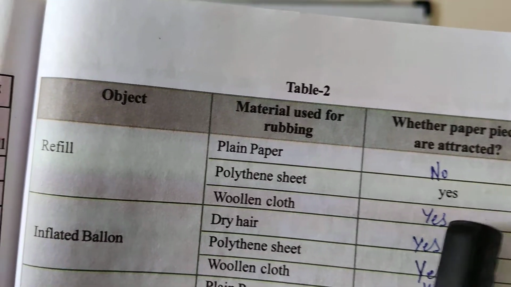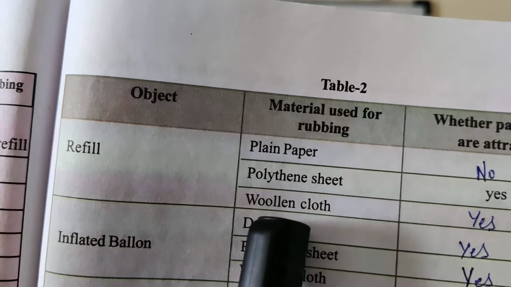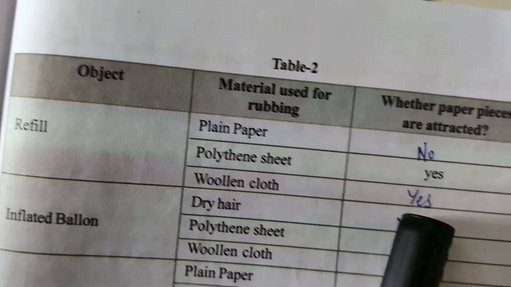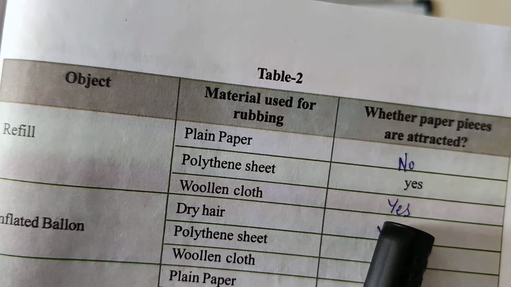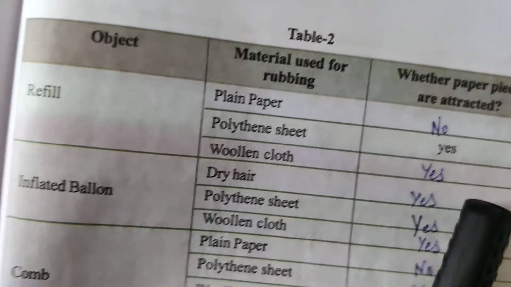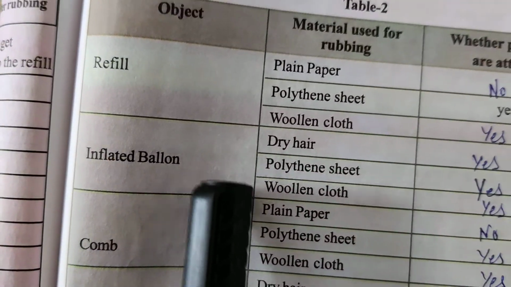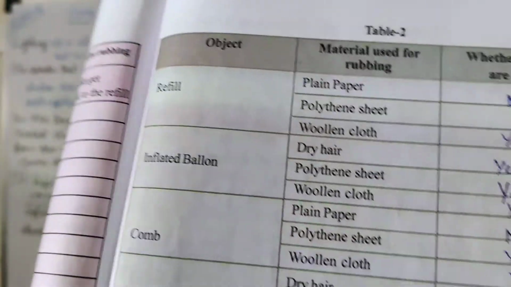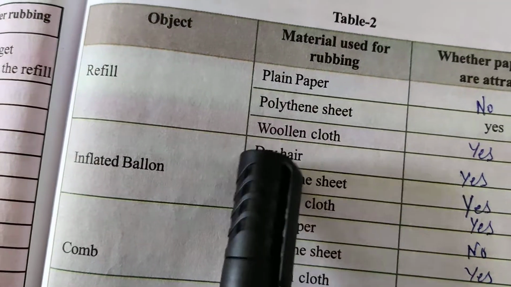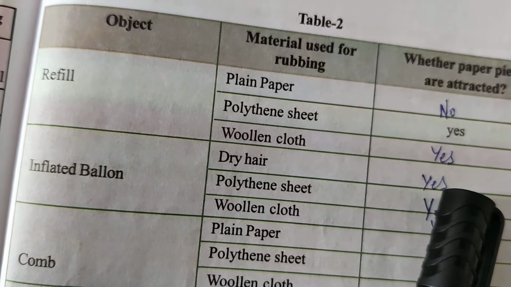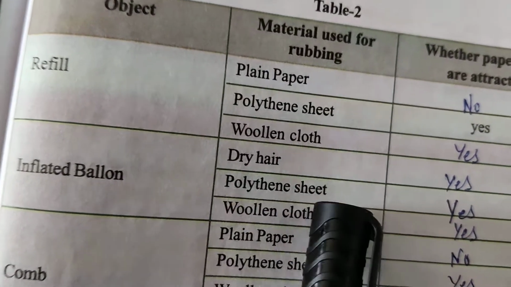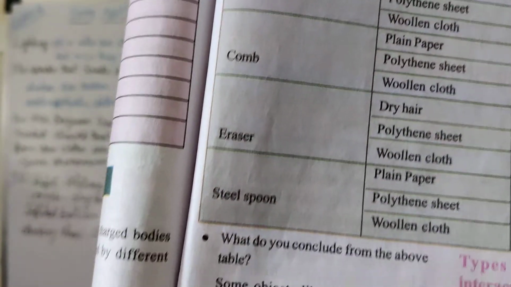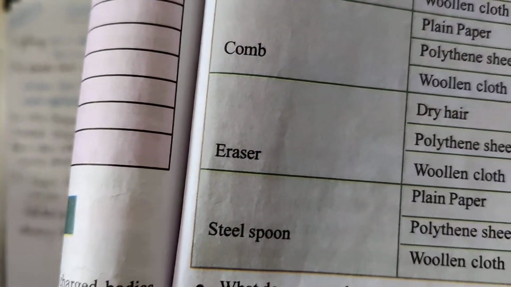There is an attraction. Like the refill, you take it and rub it on woolen cloth and bring it near the bits of paper, and you find out: is there an attraction, yes or no? Yes, there is an attraction. Like that, you take the inflated balloon, blow air into it, and rub it on your dry hair and bring it near the bits. Attracting or not? Yes. So polythene sheet, yes. Woolen cloth, yes. Like that you have to do with the comb, eraser and steel spoon.